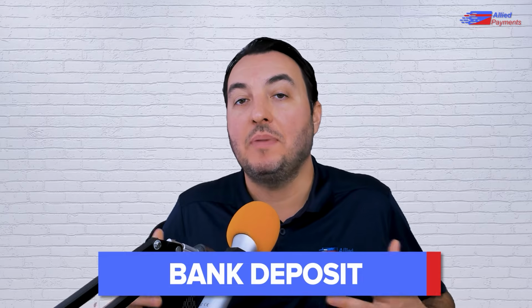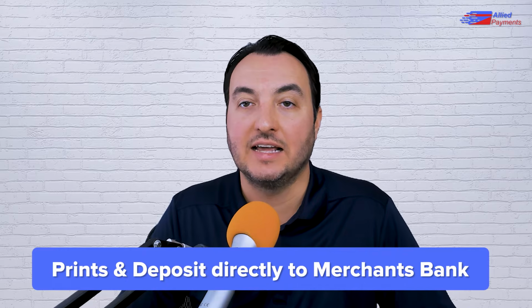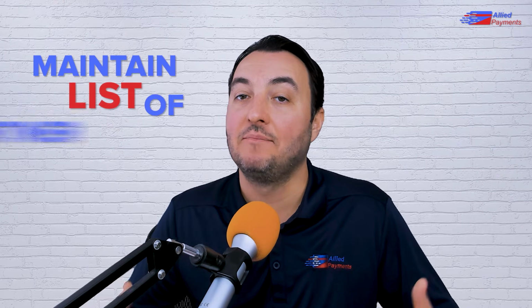Number 4 is the actual bank deposit. So at the payment batch time or cutoff time, the eCheck processor prints the checks and deposits them directly to the merchant's bank account. Now, this is typically why many eCheck processors maintain a list of partner banks with which they can easily deposit funds to.